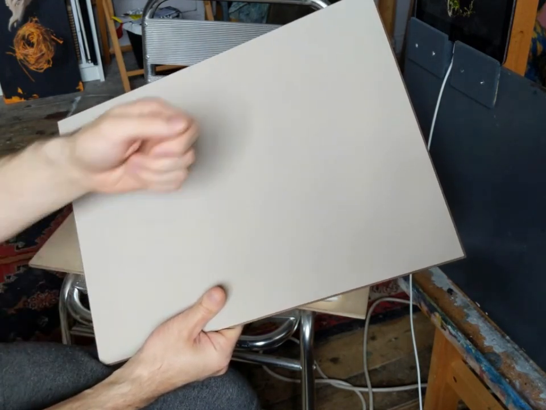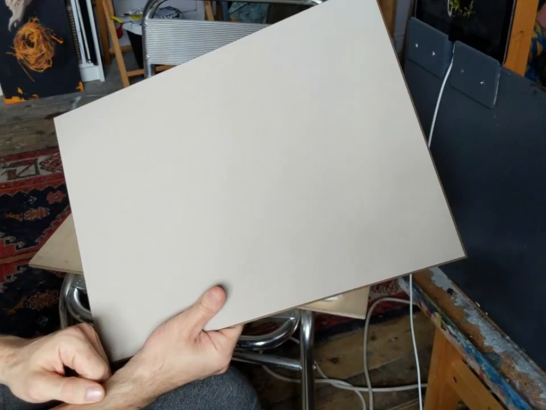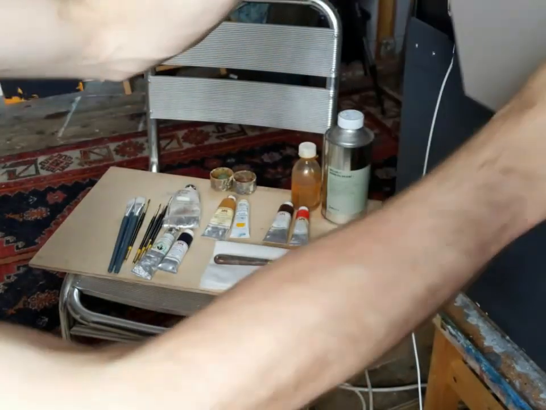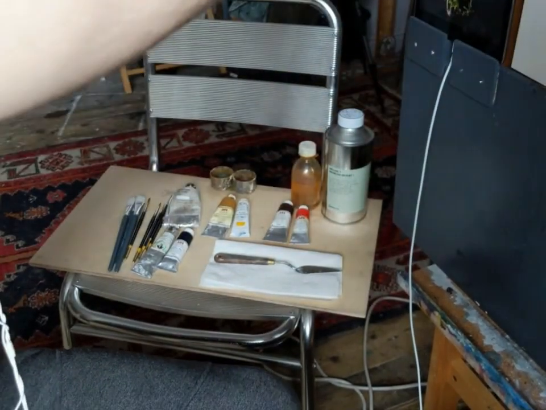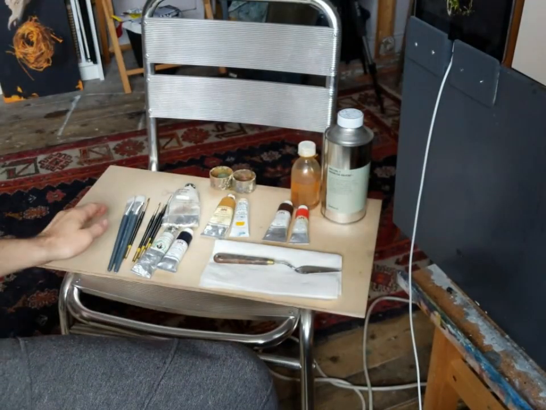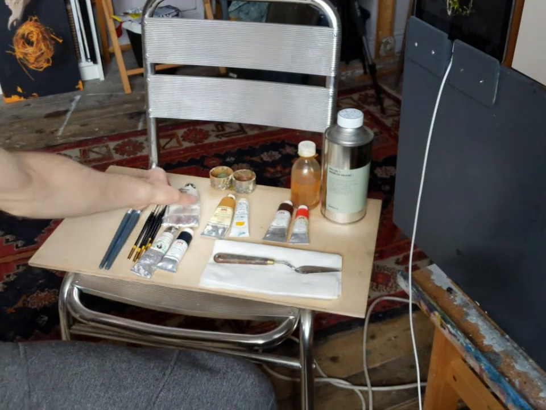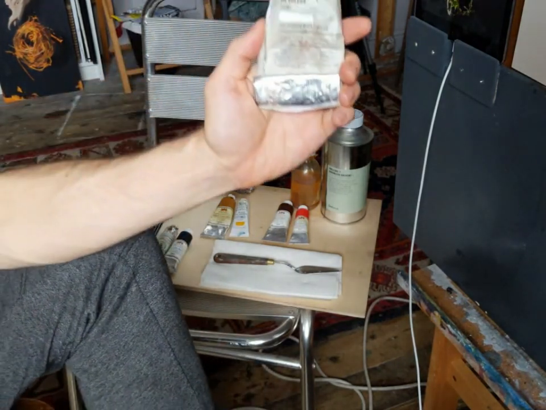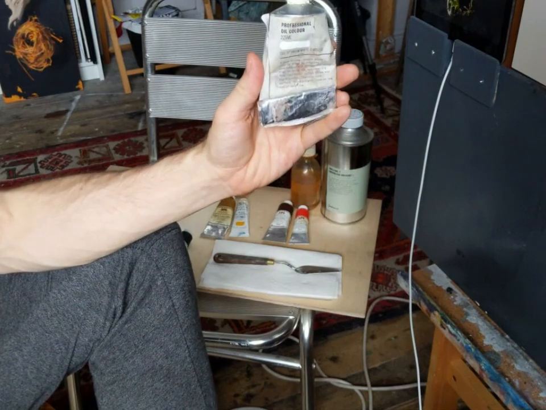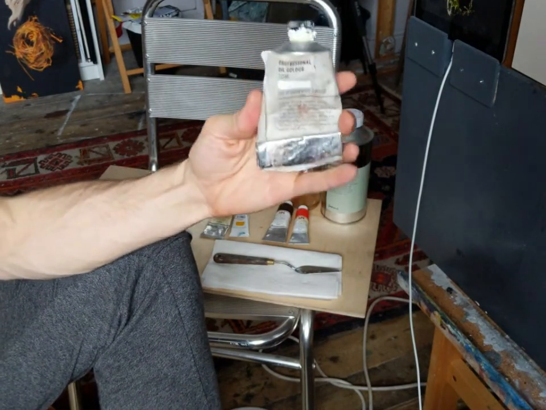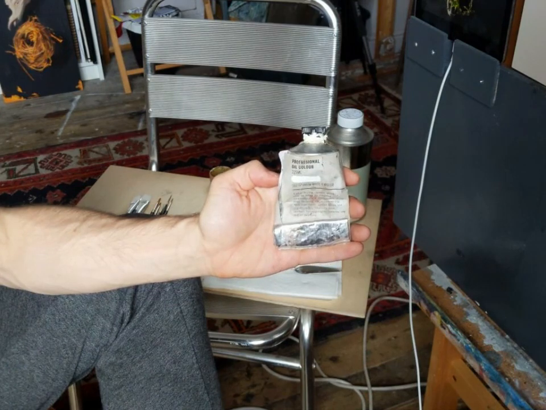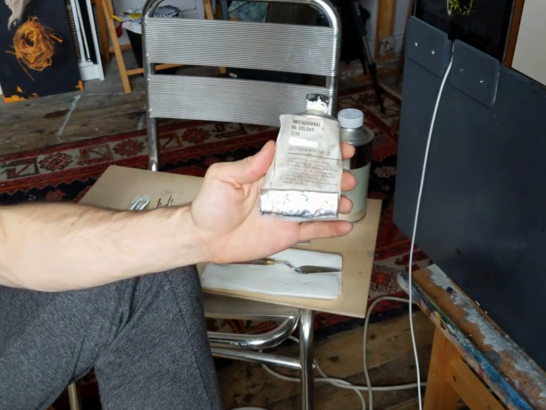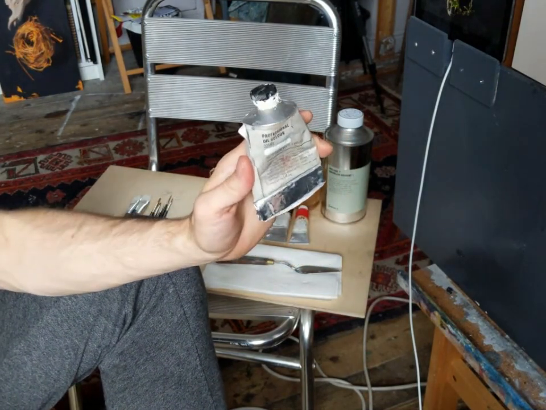So I'll just pop that back up. And I'll start with the palette that we're going to be using. So I'm also just going to hold this somewhere that you can see it and just autofocus. So I've got, to begin with, some titanium white, which is going to be our white, which we'll be using a lot.